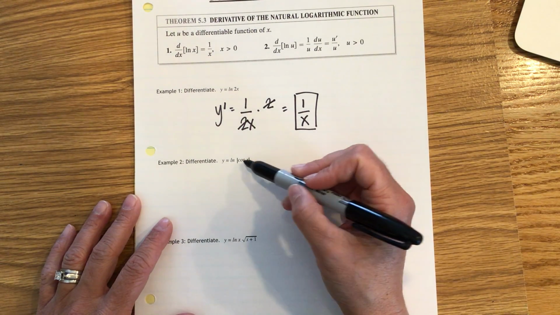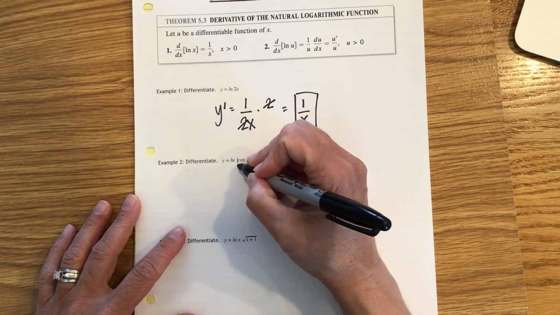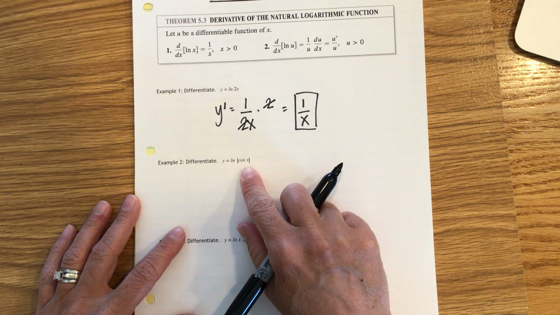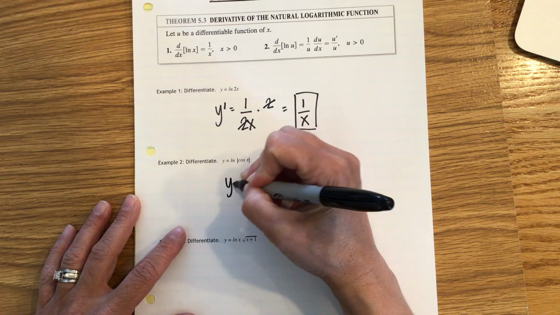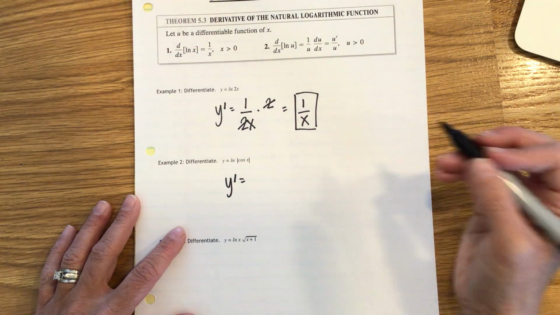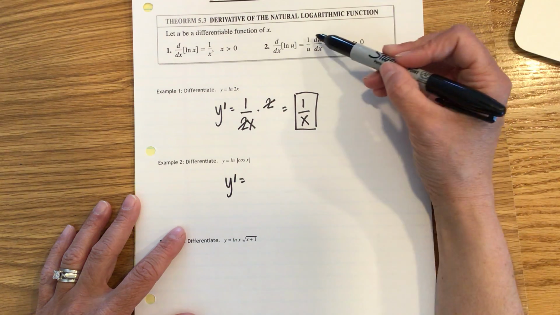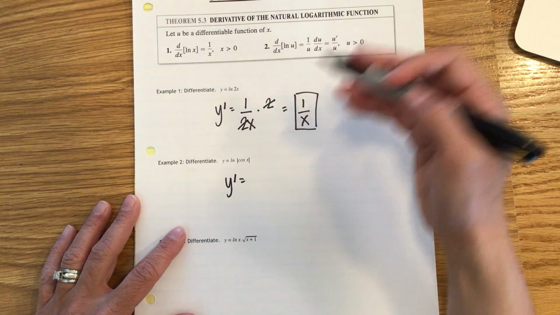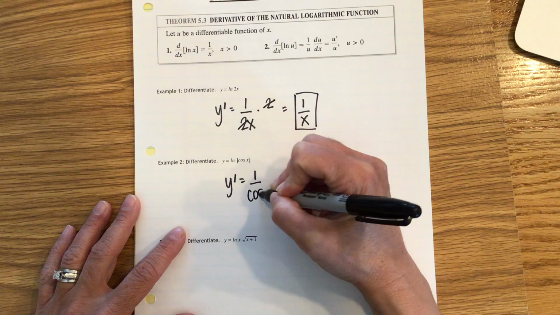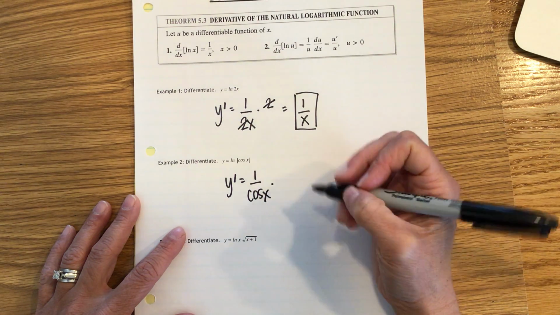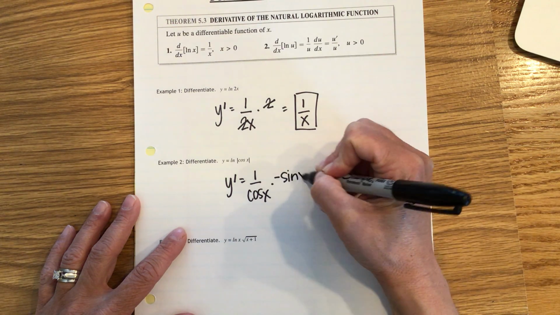Next one, natural log of absolute value of x. The absolute value of x just keeps it positive. It's not going to affect our derivative. So we'll follow this 1 over the thing times the derivative of the thing. So 1 over cosine of x times the derivative of cosine of x, which is negative sine of x.